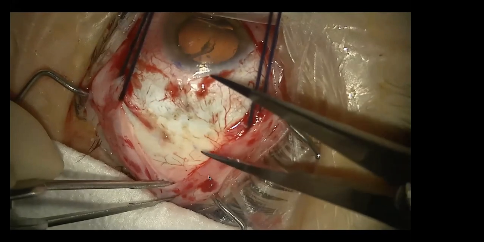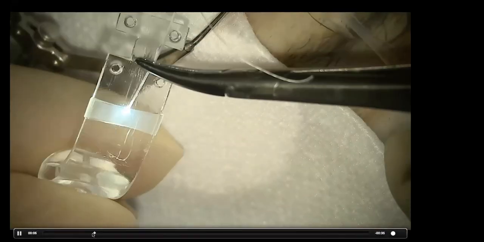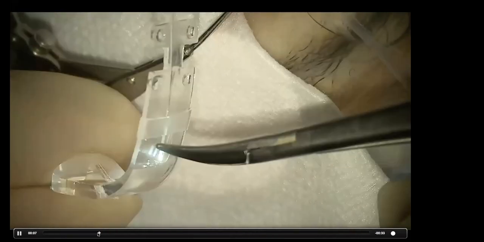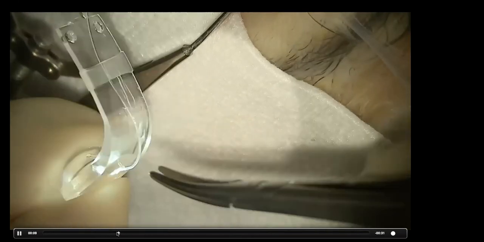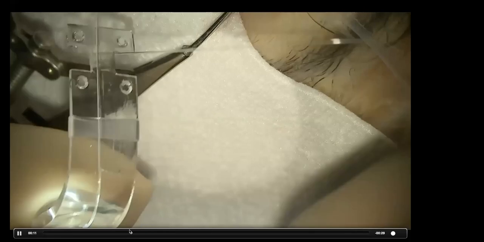This is almost real time. Let me stop and go back. I have isolated the temporal muscle and the superior muscle, and this is the superotemporal quadrant. I am standing in the superotemporal position to face the quadrant directly. I measure 11 millimeters from the limbus and place the first suture. In this case, I have used the light, and as you can see, the light is connected to the buckle by a silicone sleeve.